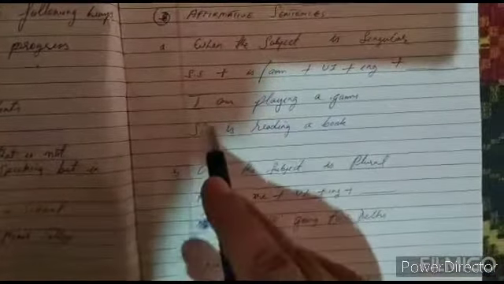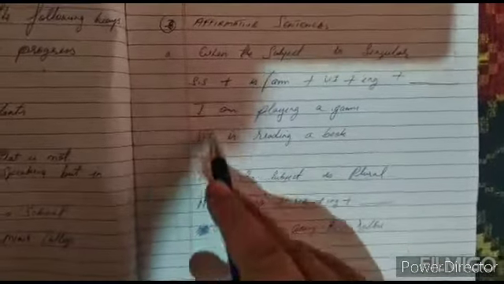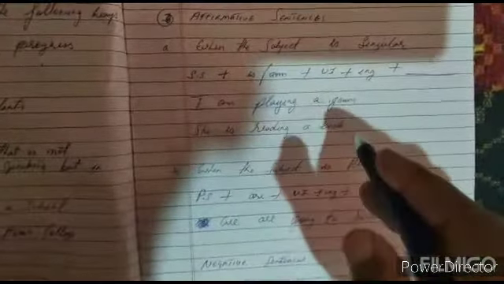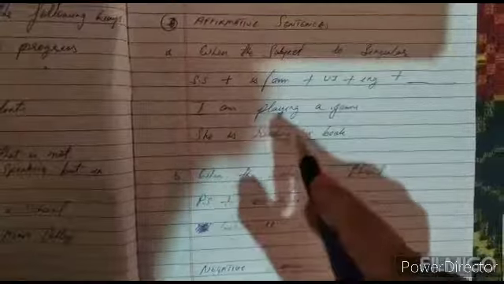Another example, she is reading a book. Now she is a singular subject. I've added is plus first form of verb read plus ing, reading a book. Now the sentence will be she is reading a book.